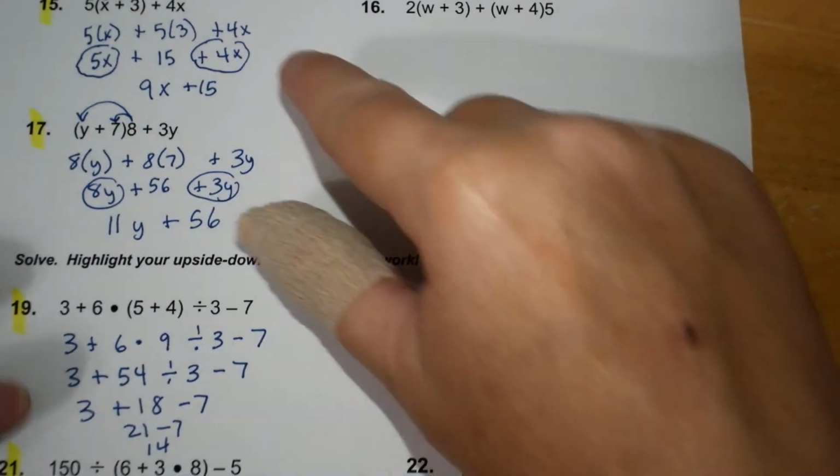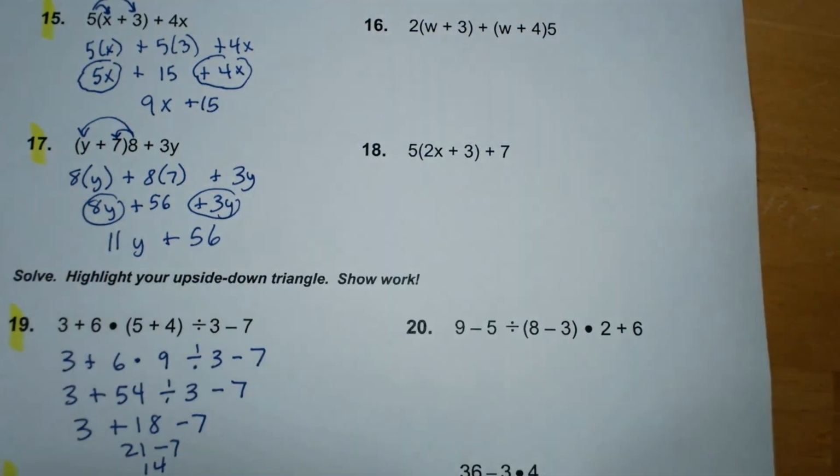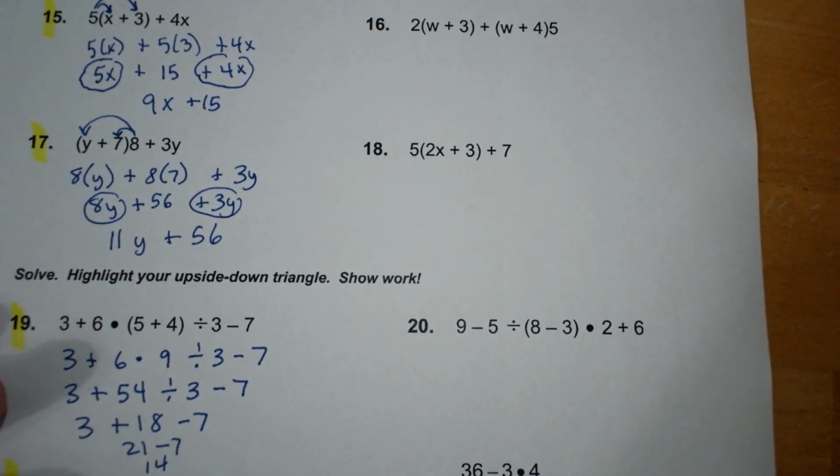Remember, when you are combining like terms, if you circle with the sign, it will help you remember all of your signs. That was 1-5 distributive property and combining like terms.